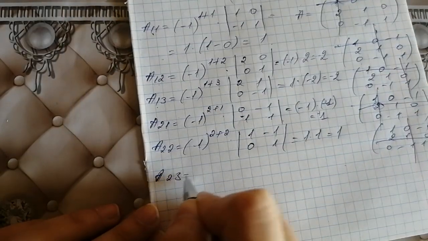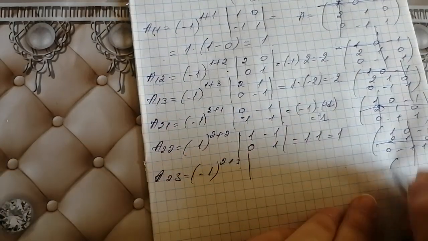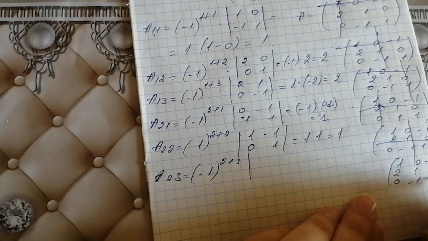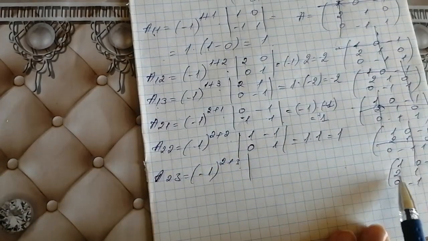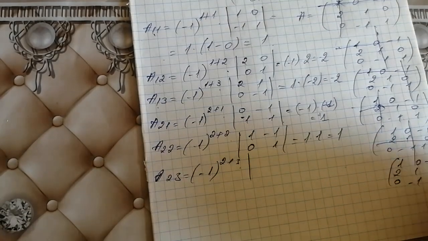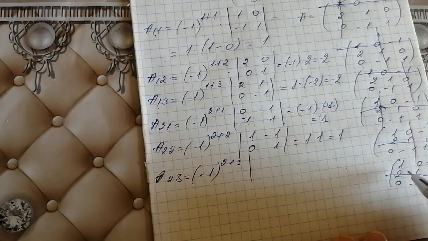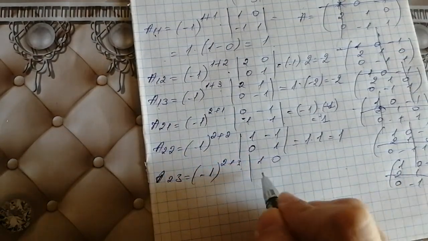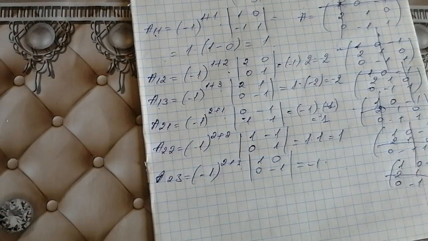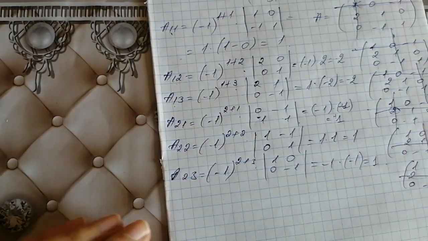A23 is equal to negative 1 to the power of 2 plus 3 times the determinant. So second row and third column, cancel this element and draw two straight lines and cancel the elements on the straight lines. So the remaining points are 1, 0, 0, negative 1. That is equal to negative 1 times negative 1, it is 1 again.